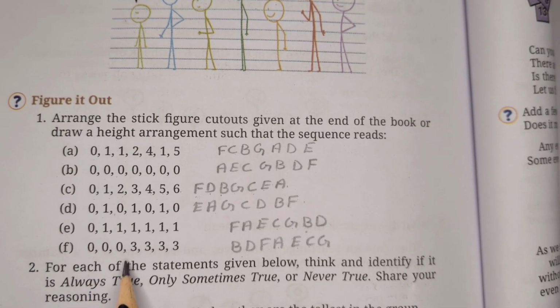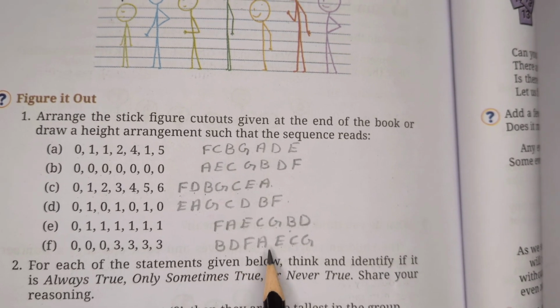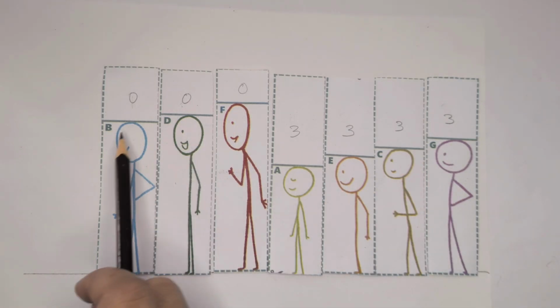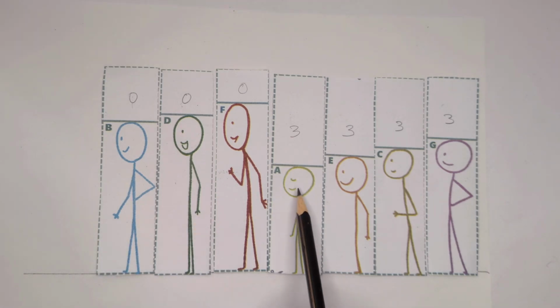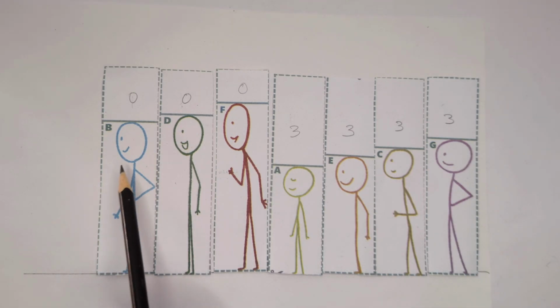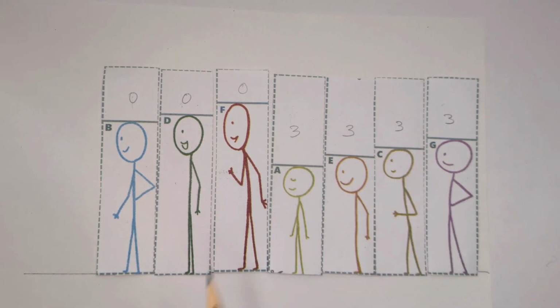The last one: 3 zeros and 4 threes. For that, the arrangement is B, D, F, then A, E, C, G. Here 3 of them are saying 0, because nobody in front of them is taller. But for the other 4 people, these 3 are taller than them, so each one is supposed to say 3.